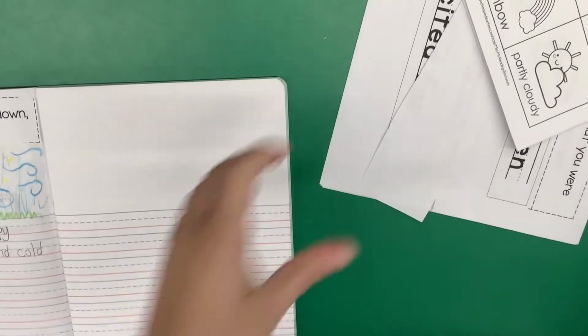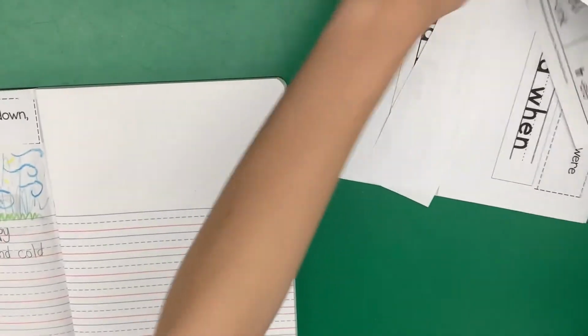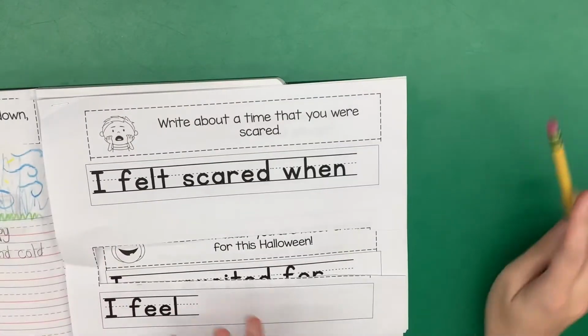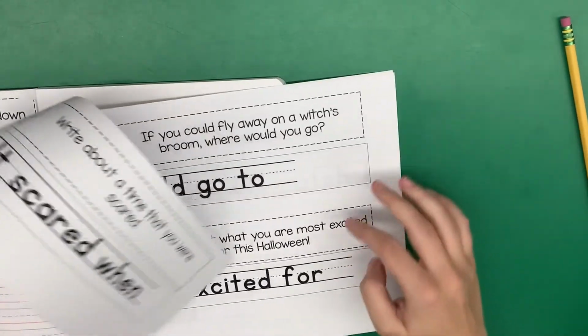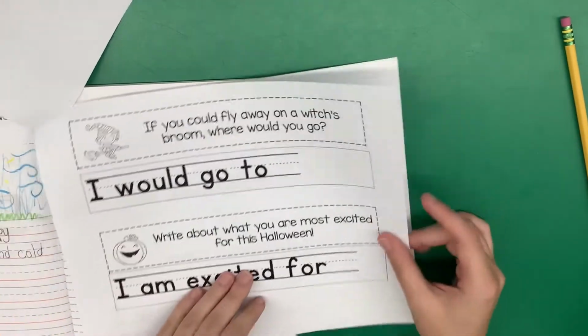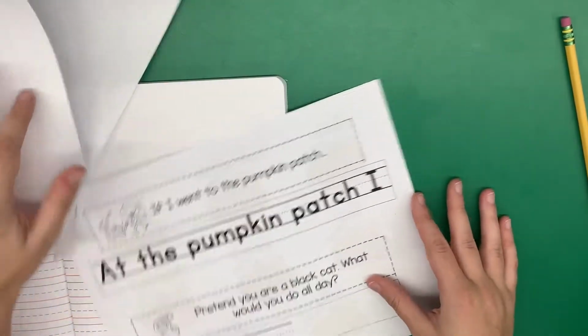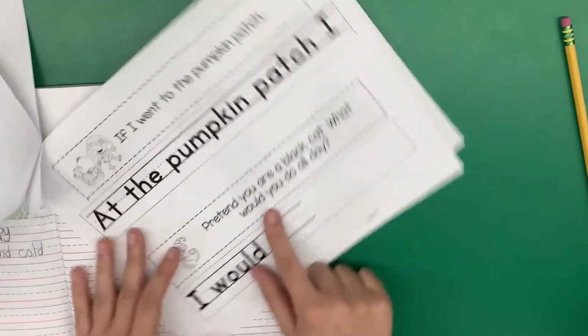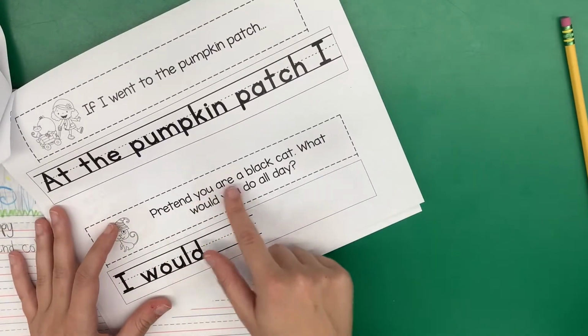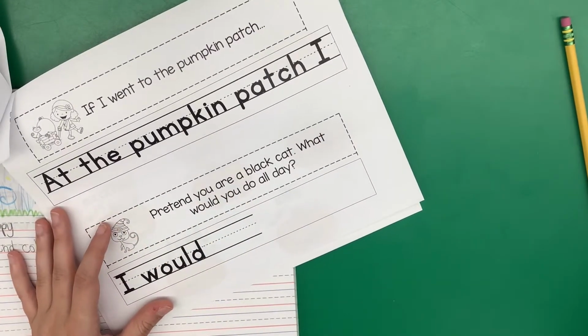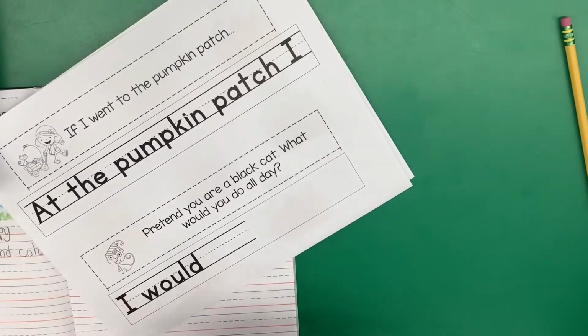Now, let's decide what we want to write about today. I think that today, I'm going to look through my prompts again and kind of see what I feel like writing about. You know what? I think today I want to write about being a black cat. Pretend you are a black cat. What would you do all day? Ooh, that sounds like a fun one.